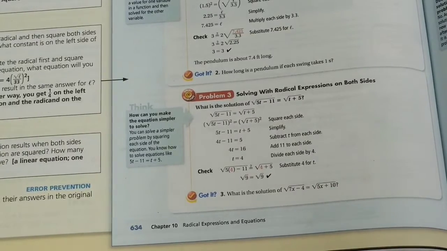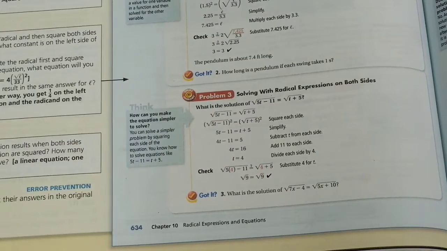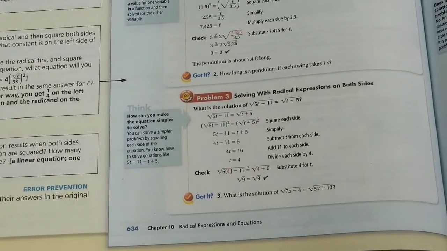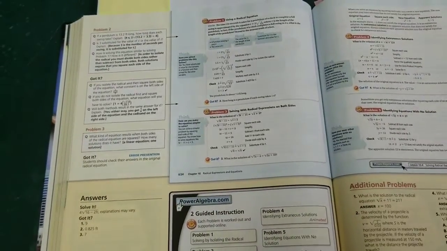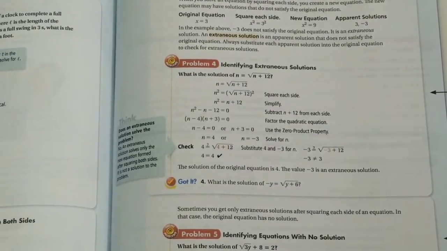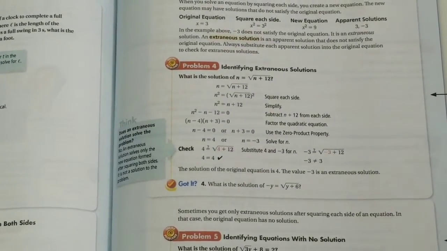There's one more type of problem. It's very similar to where you might be doing some factoring as well. But we're going to try to find some extraneous solutions. Remember, extraneous means that that solution is not a real solution. Okay? So look over now at the next page, page 635. Let me back out, and then let's move over. It's page 635 right here. And then we're looking at problem number 4 at the top of the page there.